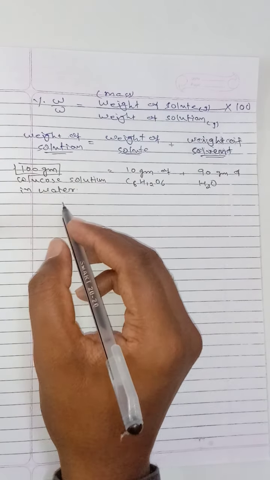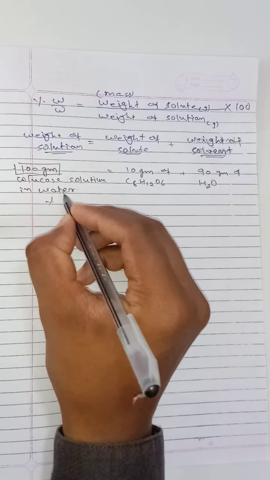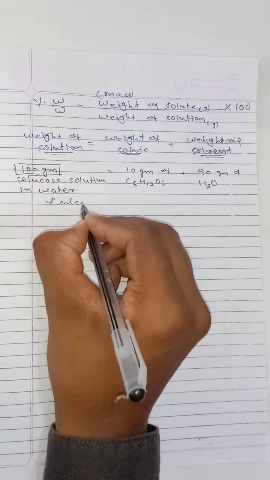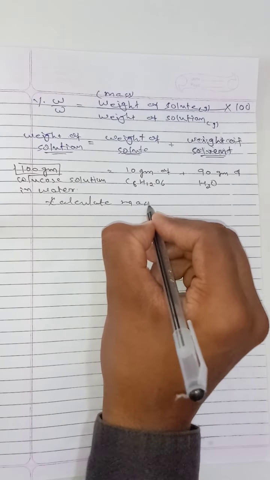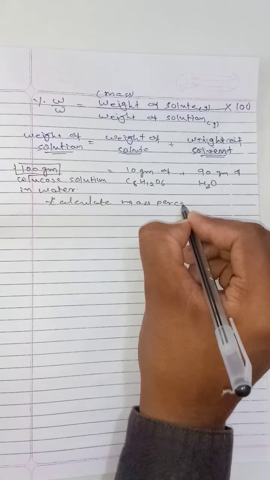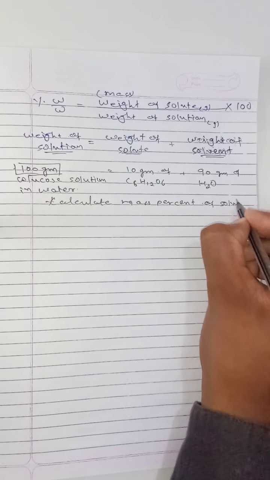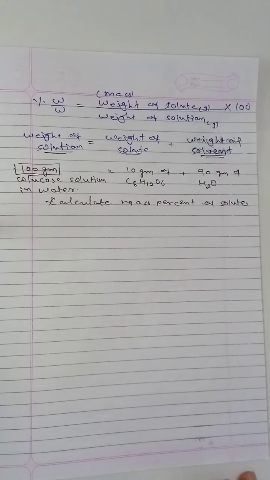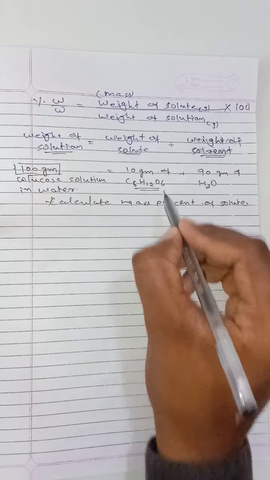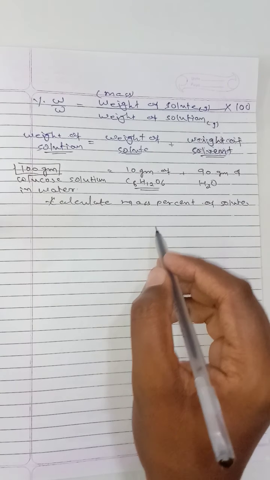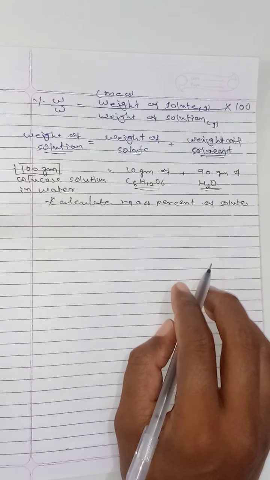Here let's see, calculate the mass percent of solute. 10 gram of glucose is added to 90 gram of water.